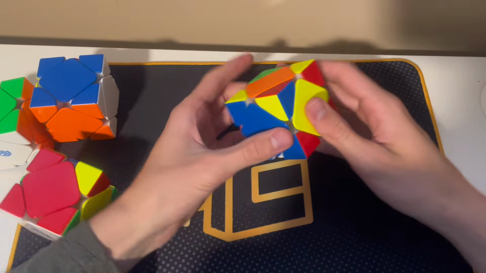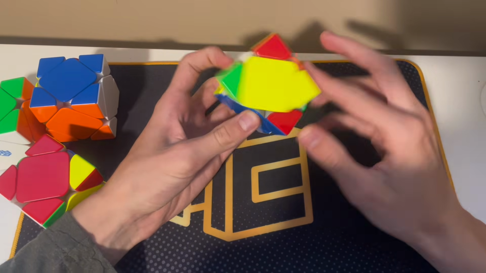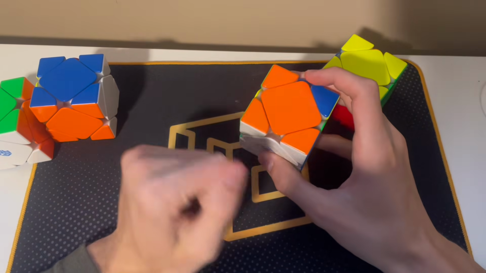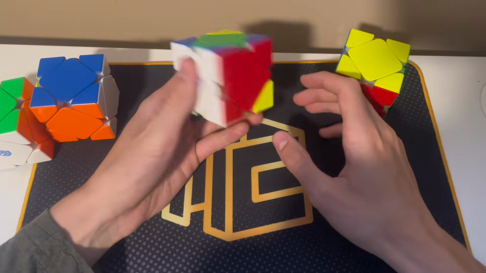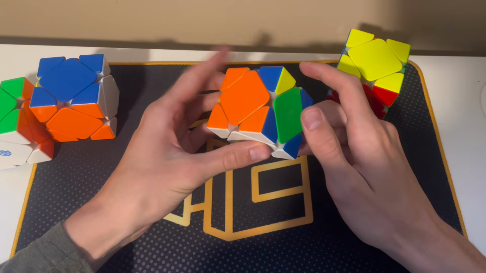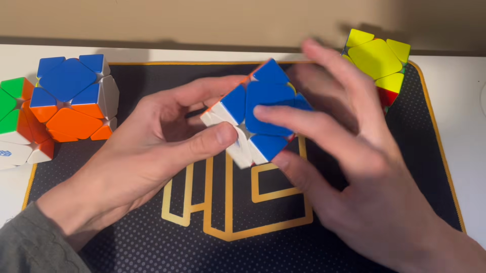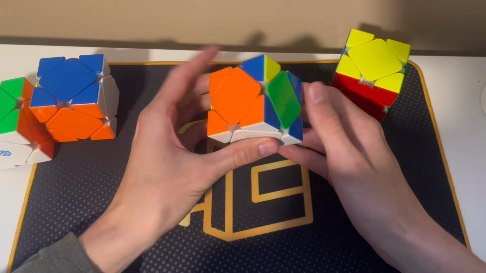Now for this last case, it is possible to twist it here into hedge, but I find that kind of awkward. So I like this other alg here, where you're going to go in the back. You're going to go 1, 2, insert this corner to here, and then finish in 3. So once more.